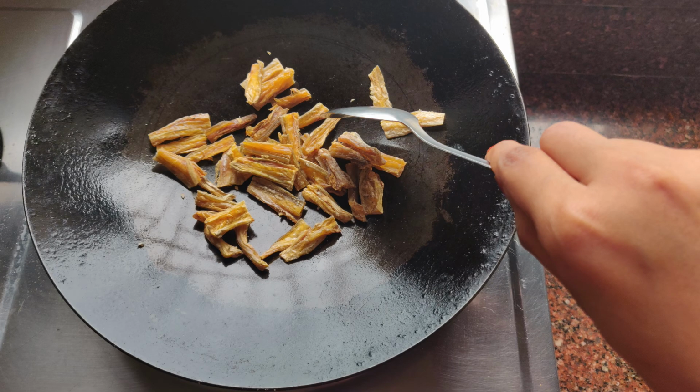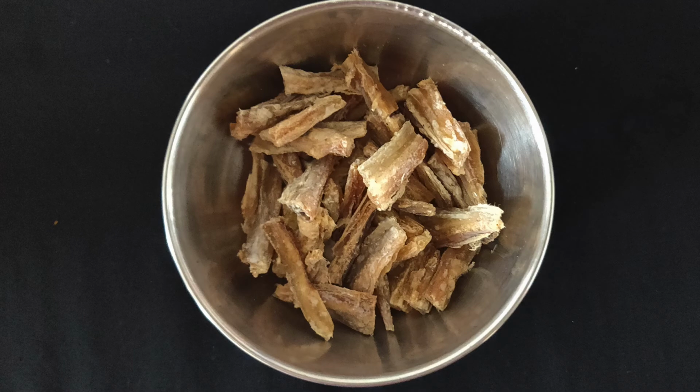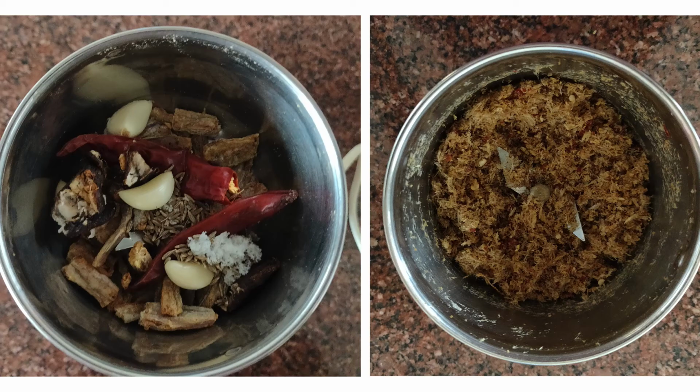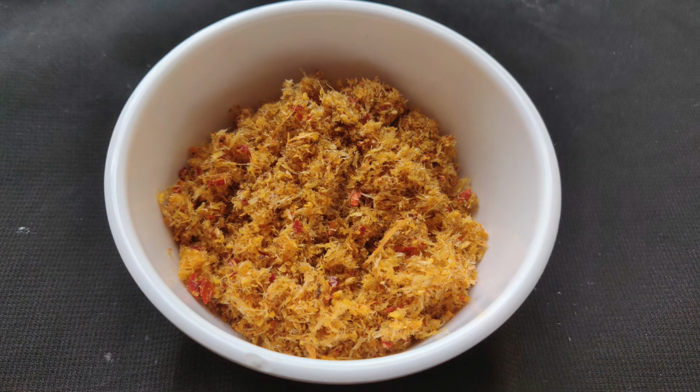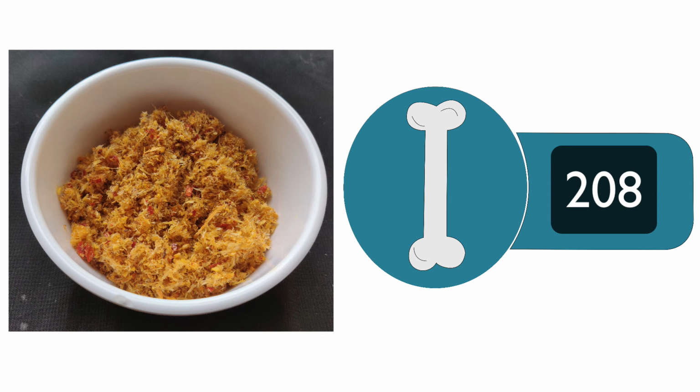Dry roast the dried fish pieces on medium flame for 2 minutes. Keep it aside to cool. Grind the roasted dried fish and the rest of the ingredients in a grinder. Dried fish powder is ready. You can have this powder 2 to 3 times a day with your meals. Quarter bowl of dried fish powder contains 208 milligrams of calcium.